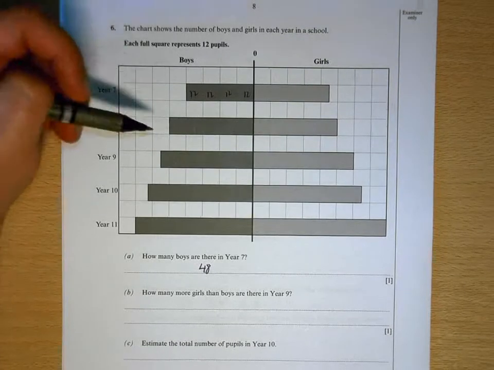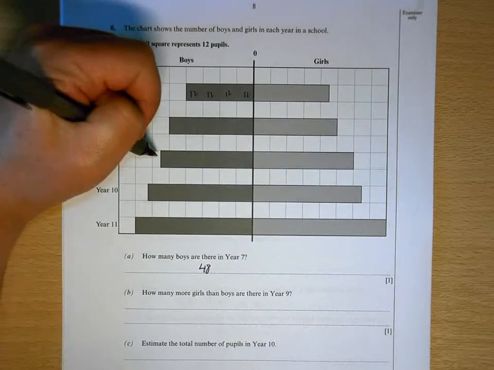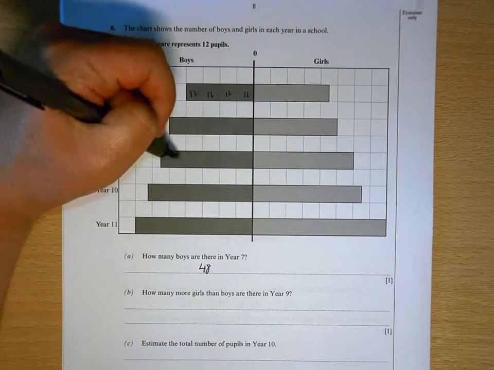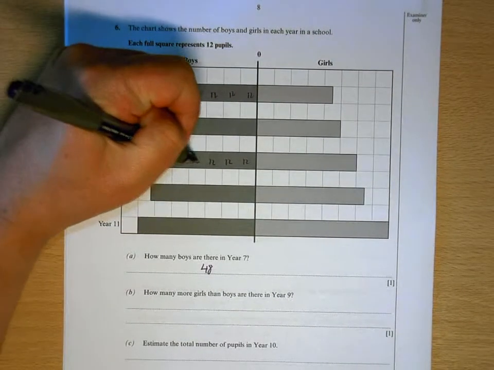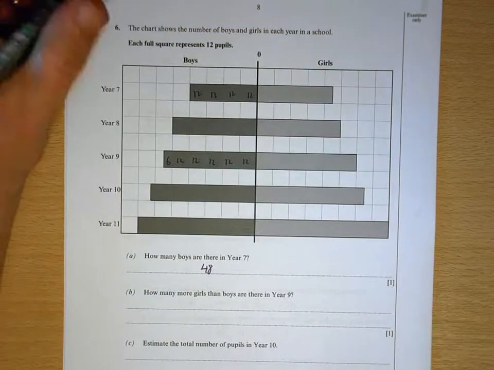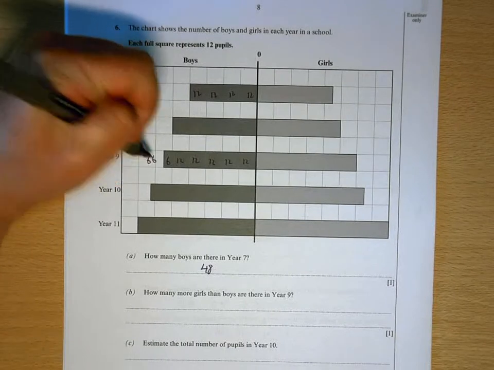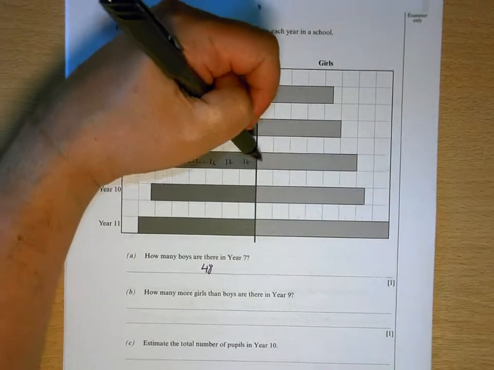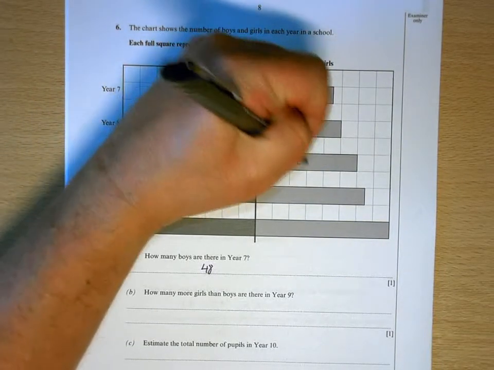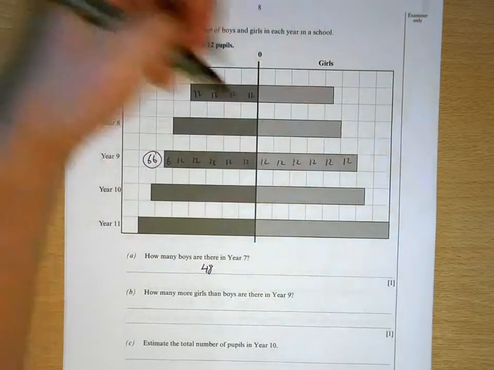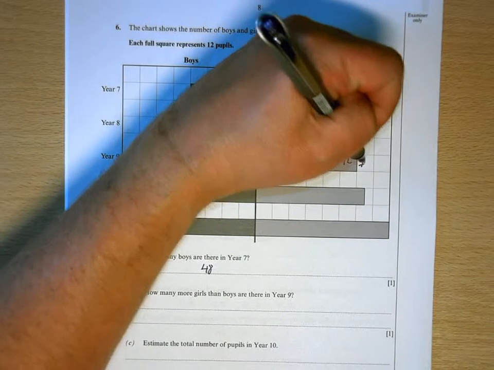Well, if we look at the number of boys, we got 1, 2, 3, 4, 5 and a half, so that will be 12, 12, 12, 12, 12, 6. 1, 2, 3, 4, 5 12s are 60, 66, and 1, 2, 3, 4, 5, 6 12s are 72.